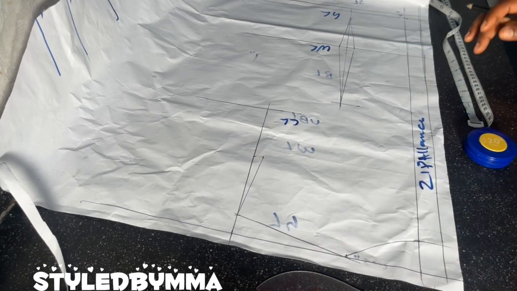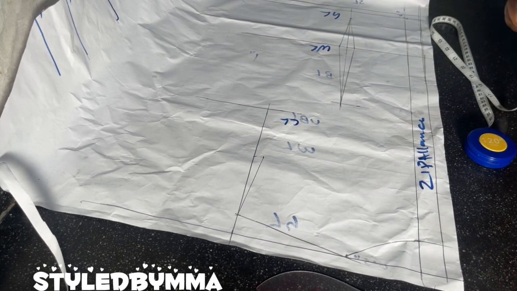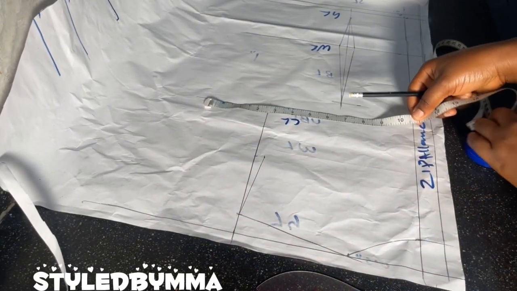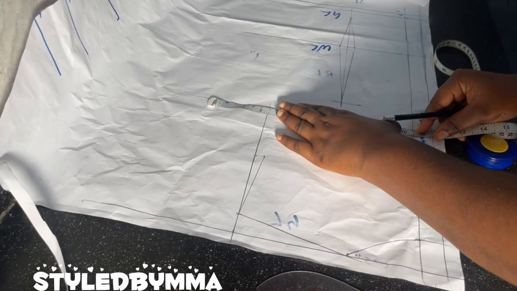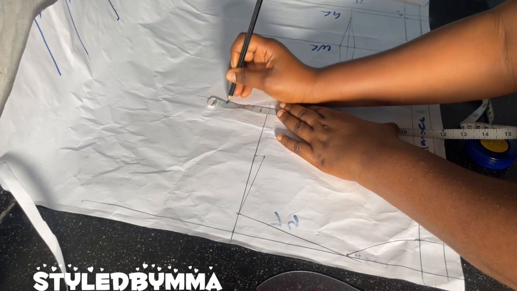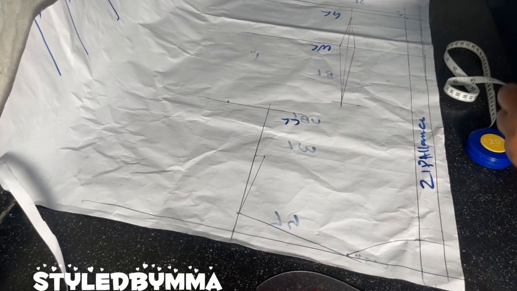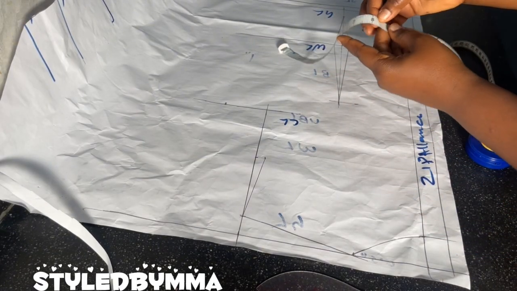Now I'm going to put in my body measurements. Like we did to the front, I'm going to also do to the back. I'm going to take my bust circumference, divide by 4, and place it on that end and mark like so. With these points, I can easily connect the lines together. But first, let's get this measurement.